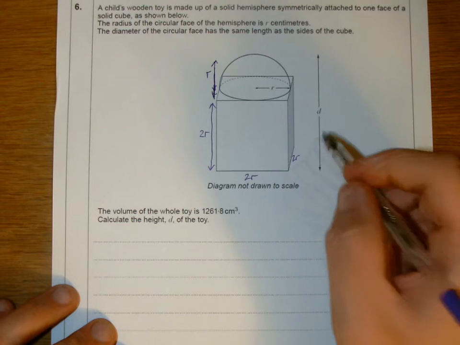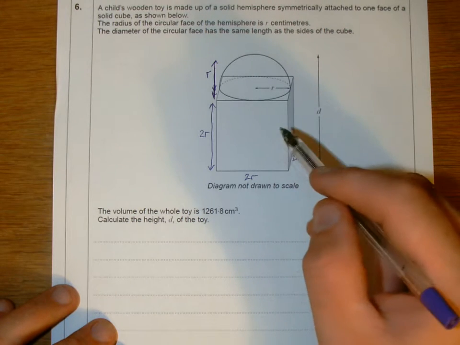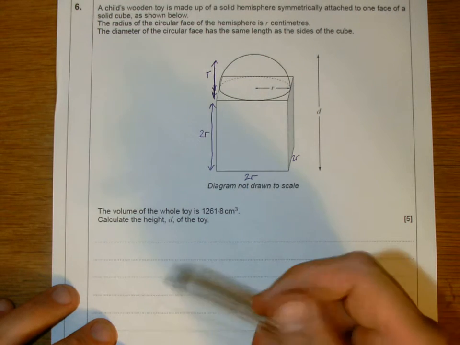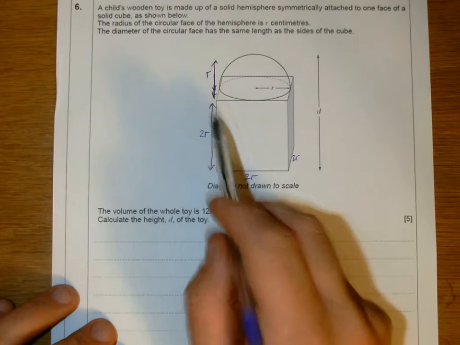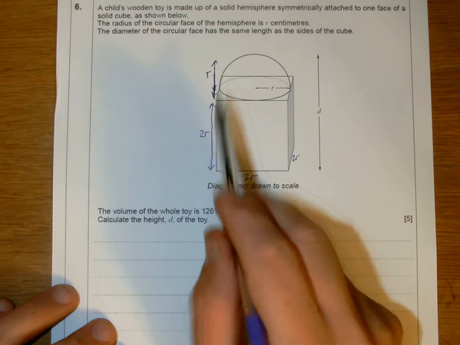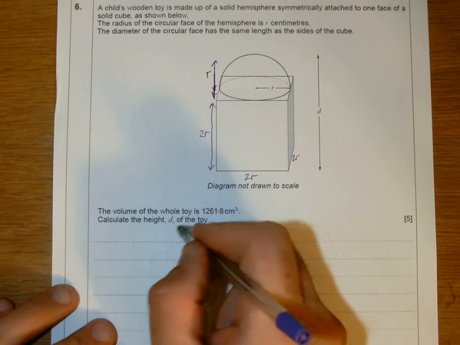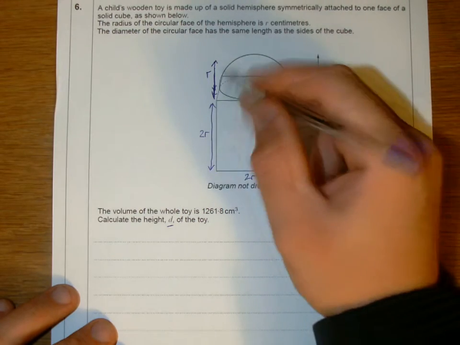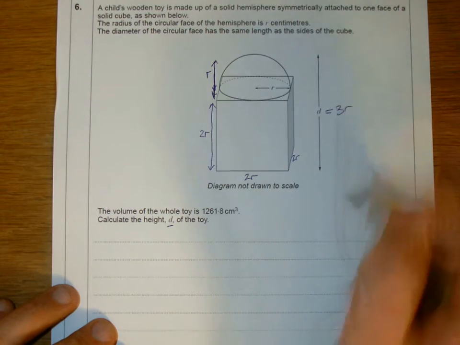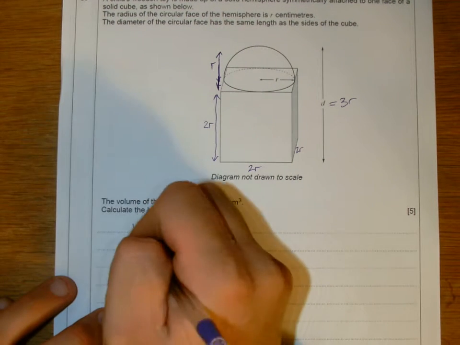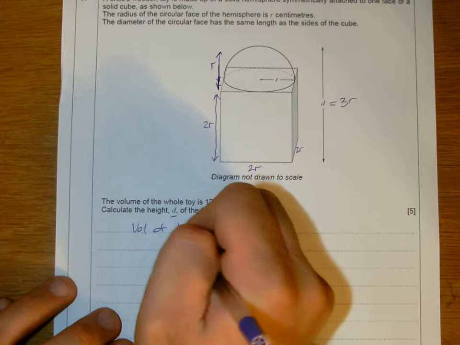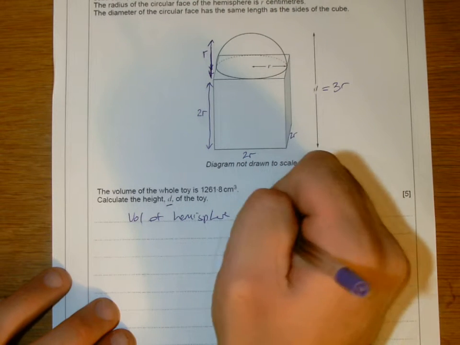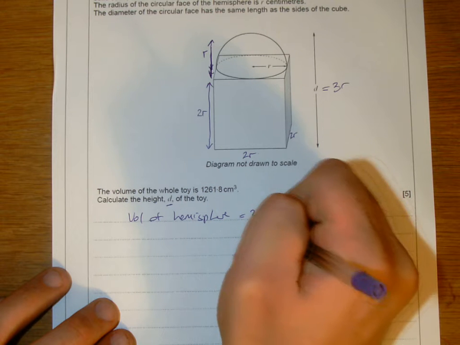Alright, but we do need to have everything in terms of r. So in order to do that, we can work out r and then work out our total height of this toy. They call the height of the toy d, but ultimately we know that d is just equal to 3r, isn't it? So the first thing I would do is work out the volume of the hemisphere. That, of course, is 2/3 pi r cubed.